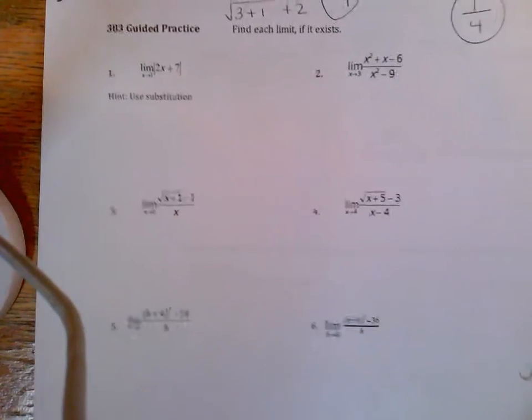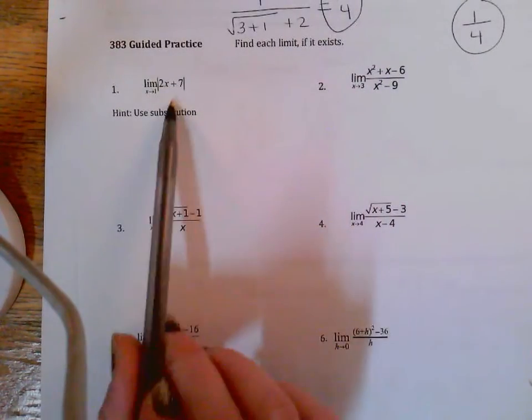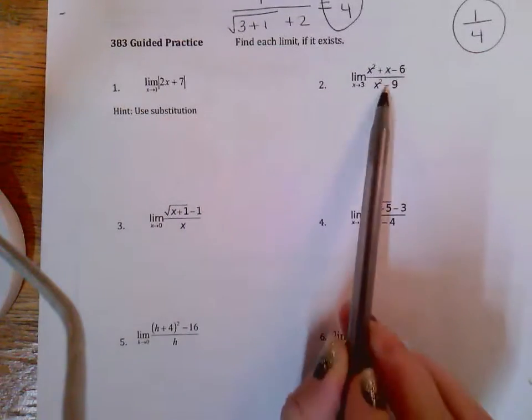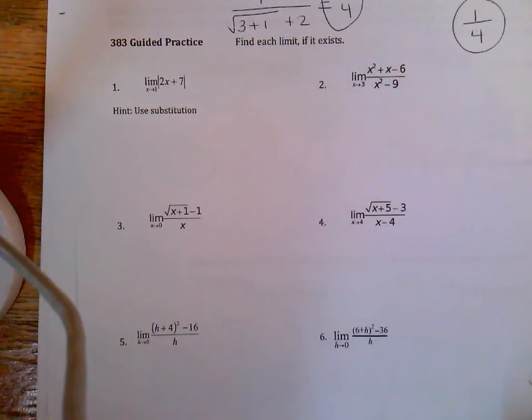All right, so you have 6 questions to complete, and I've given you a hint on this one. And then you've got problems using the 3 methods from this page that you will practice.